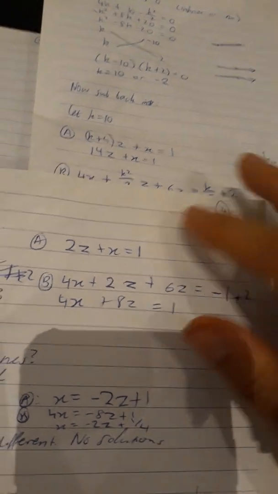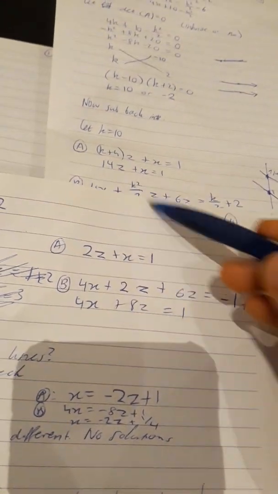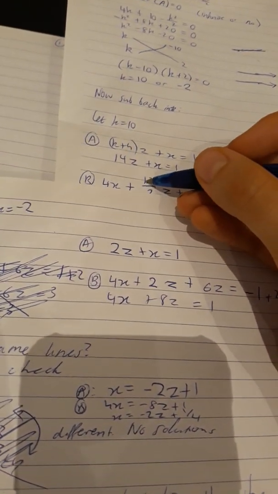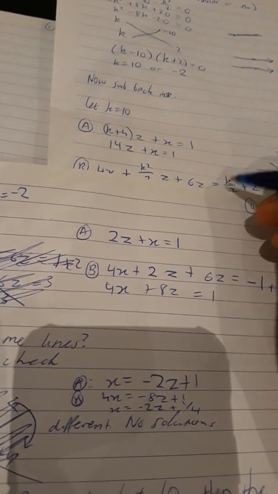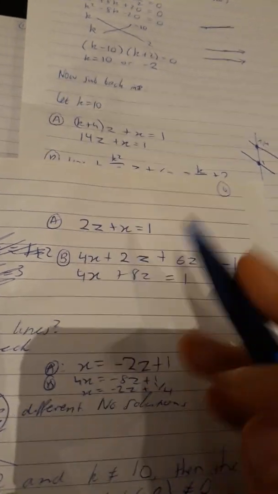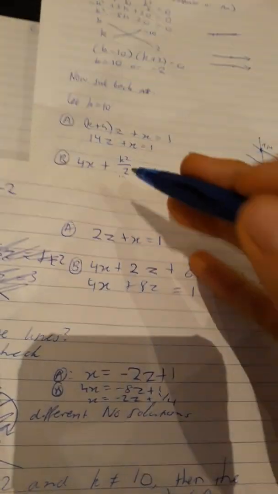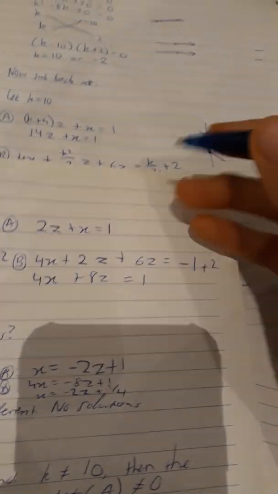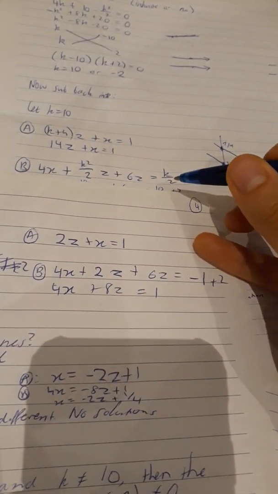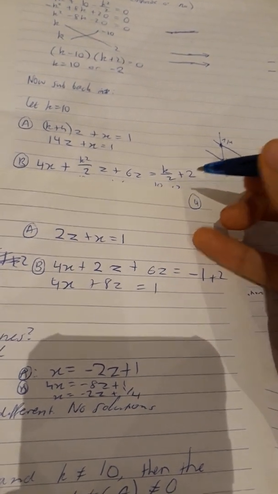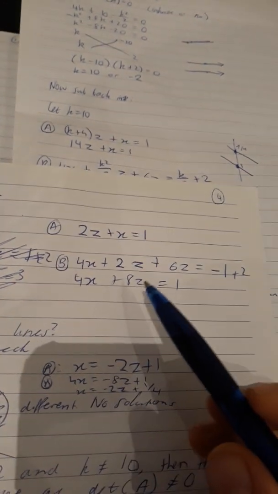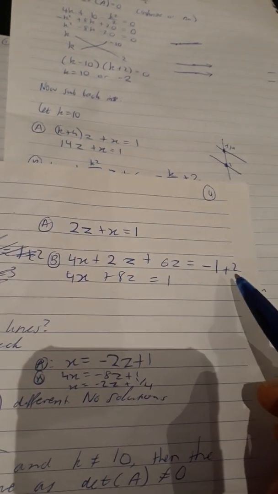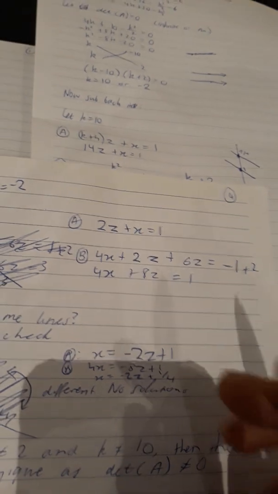And for B, this was the equation for B. Now we sub in the negative 2 for k here and here also, which means 4x plus 4 on 2 equals 2z plus 6z, and then on the other side of the equation we've got negative 2 on 2, which equals negative 1 plus 2. Now simplify this: add the 2z with the 6z, which is 8z, and add negative 1 and 2, which is 1. So 4x plus 8z equals 1.